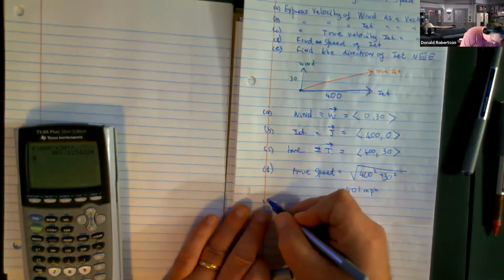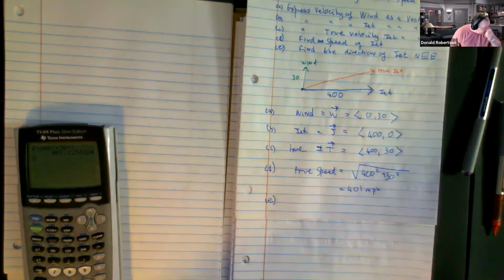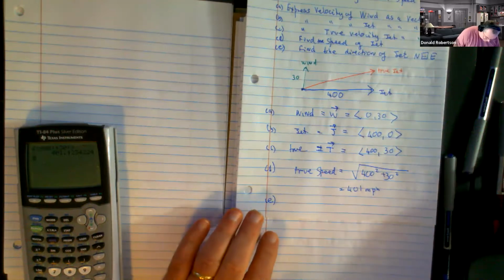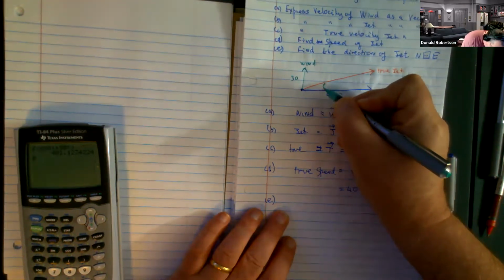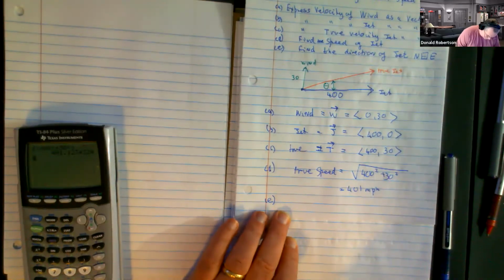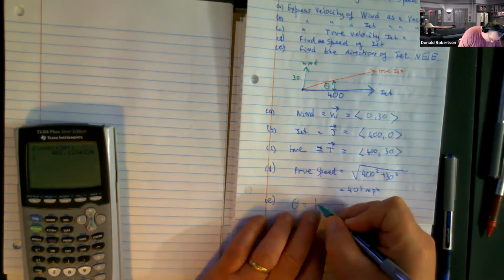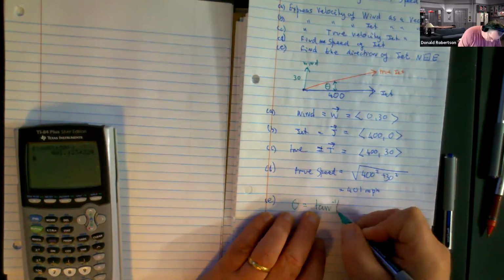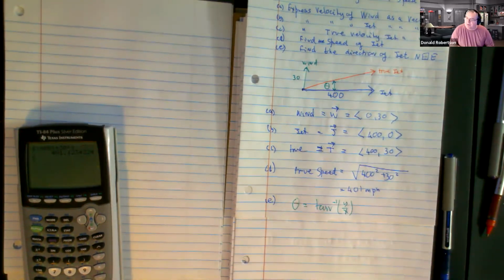There's one last piece. Find the direction of the jet. So I'm going to find that angle. Now we know how to find that angle. Isn't it the angle a vector makes given by that formula? Remember?